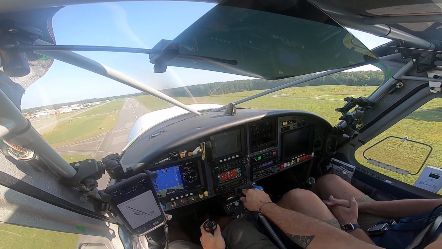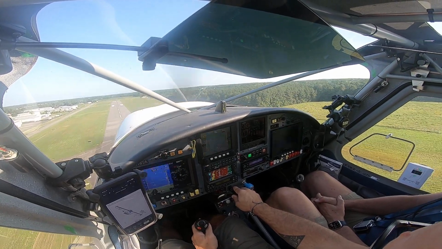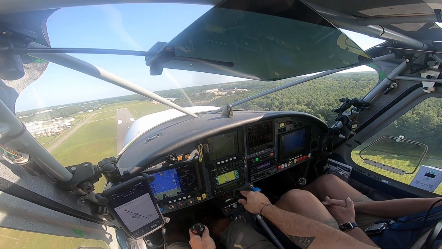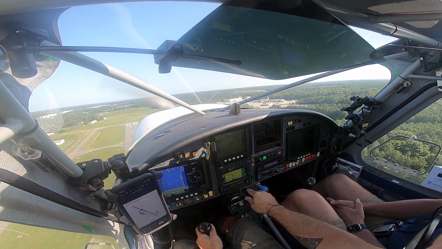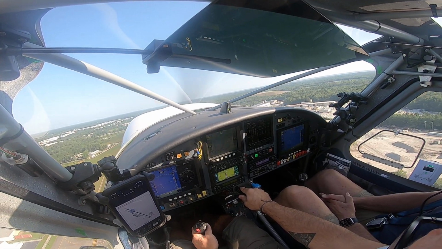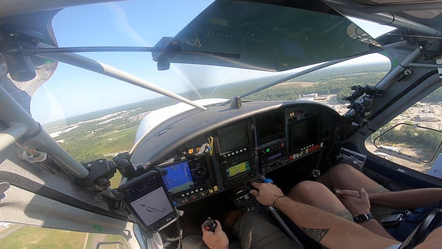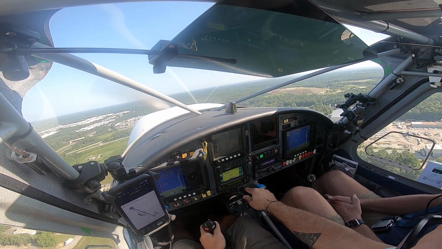Reach for VX. Turn left when 287. A little crosswind.